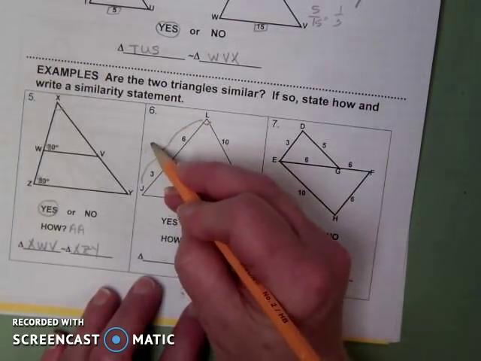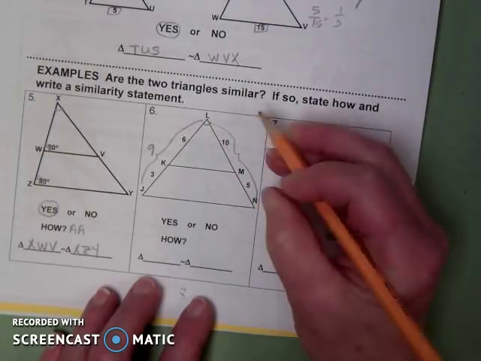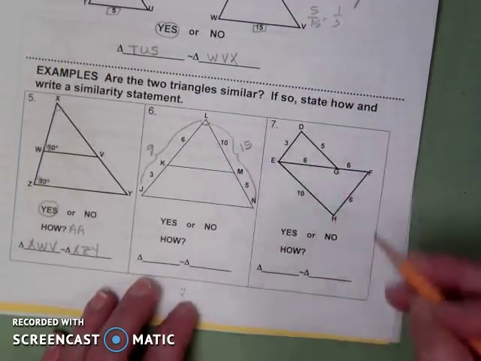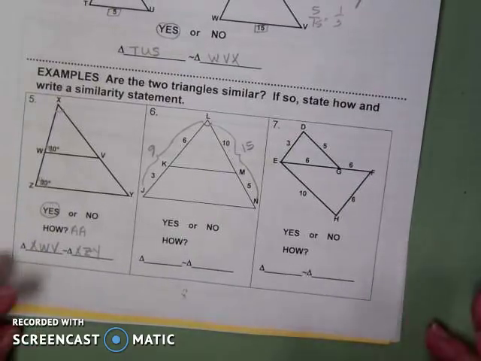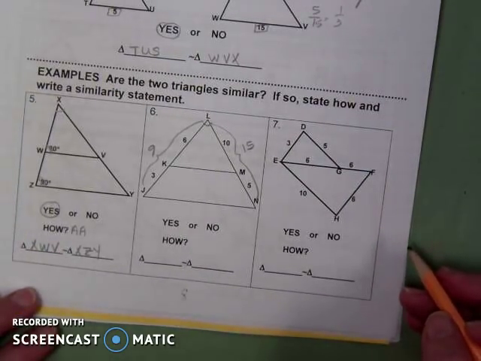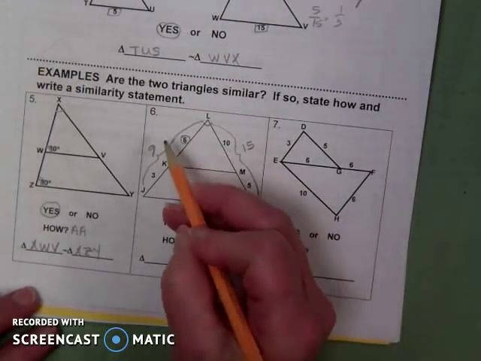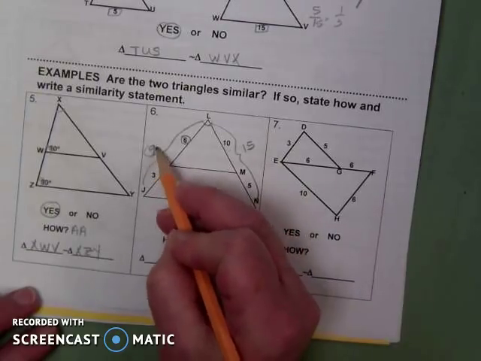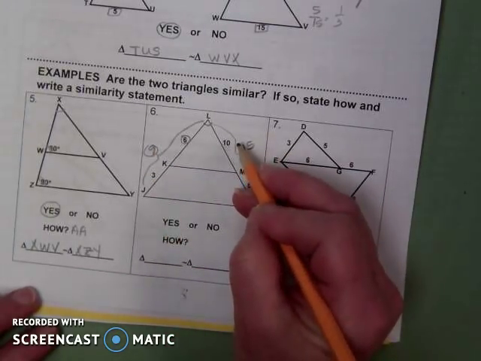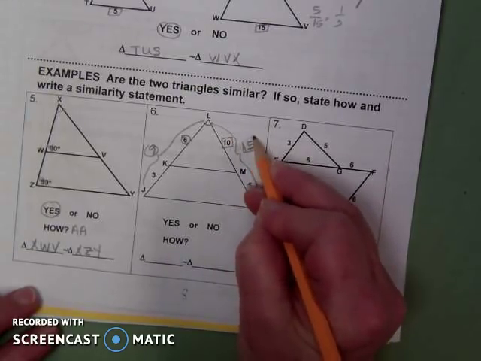So 6 plus 3 is 9, and then 10 plus 5 is 15. So let's do our circle, square, triangle, whatever you need to do to show corresponding sides. We know that 6 is going to correspond to 9, and 10 will correspond to 15.